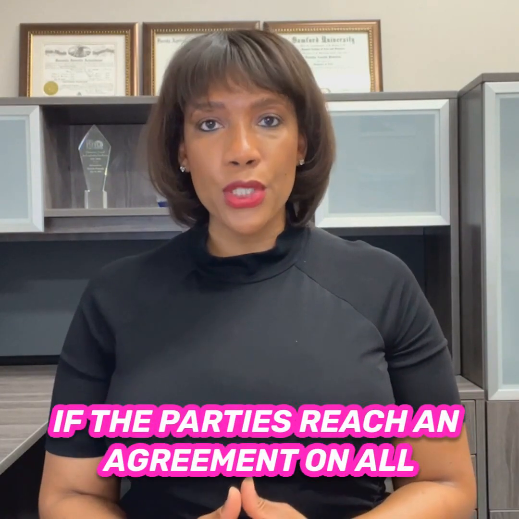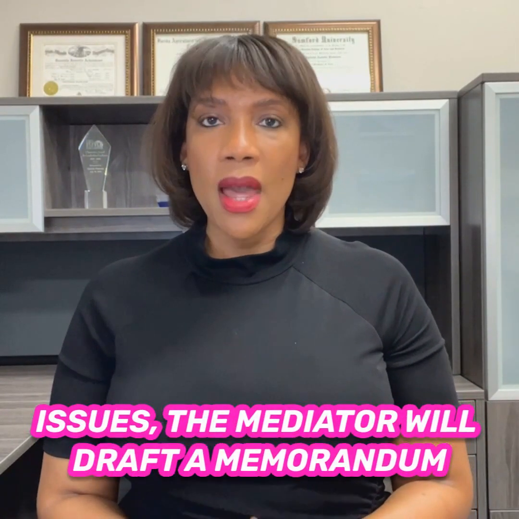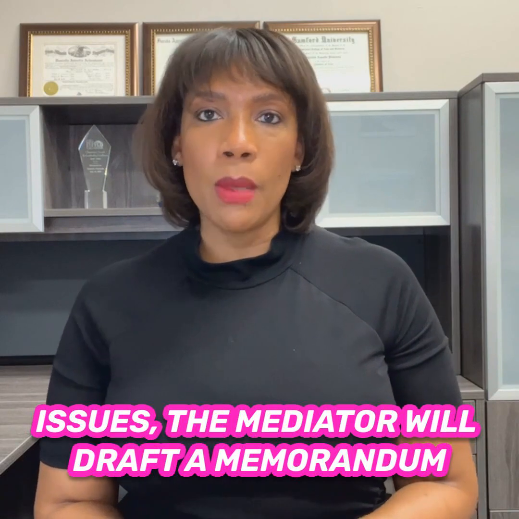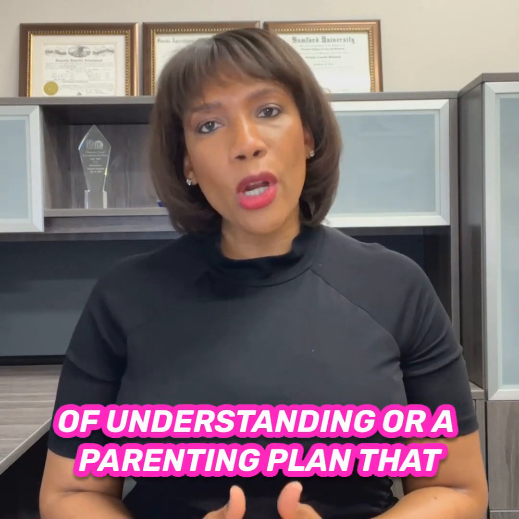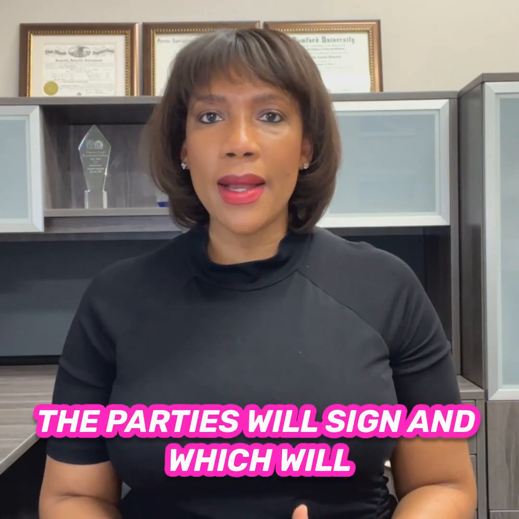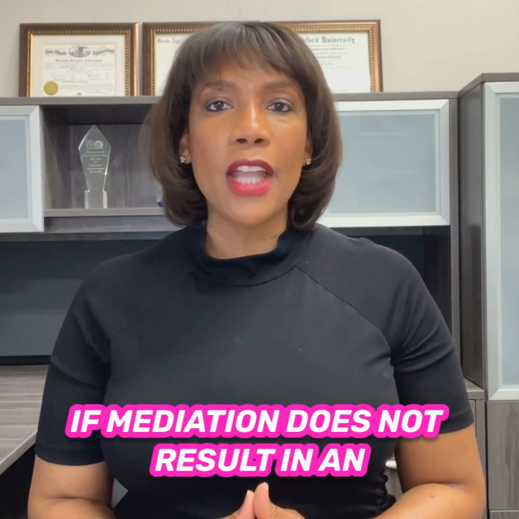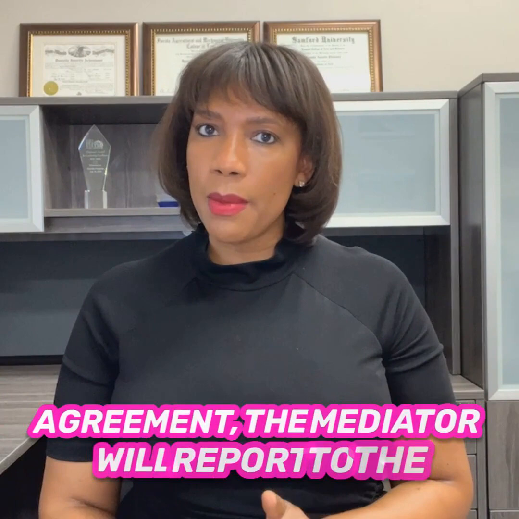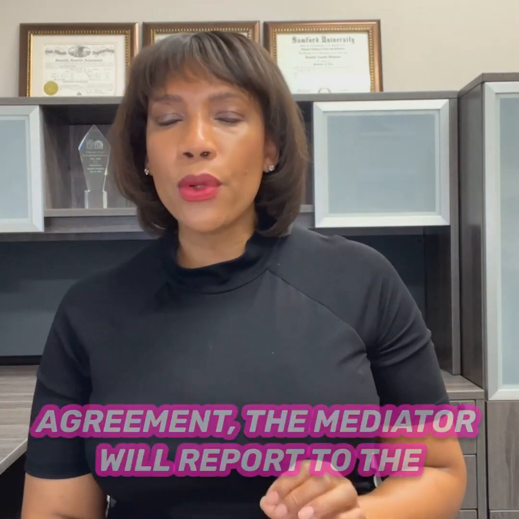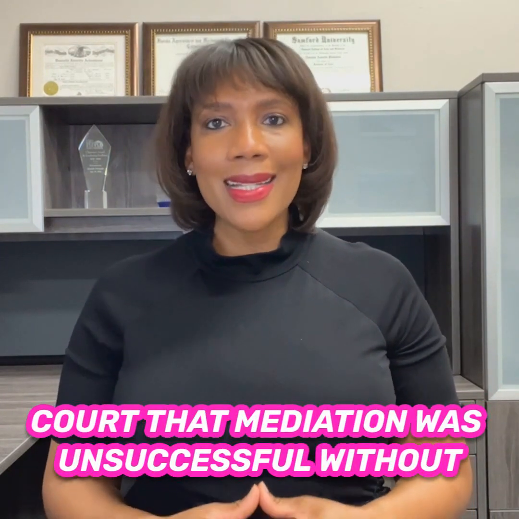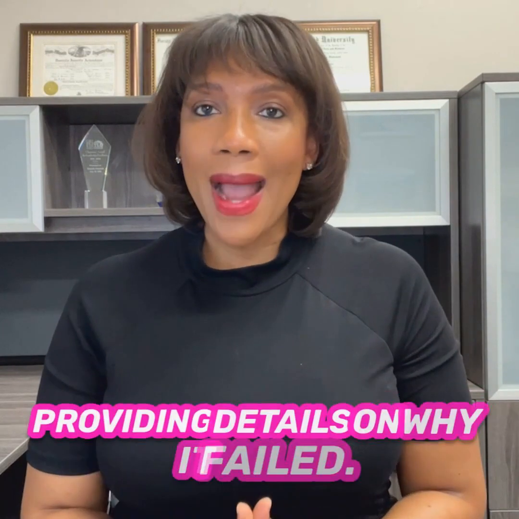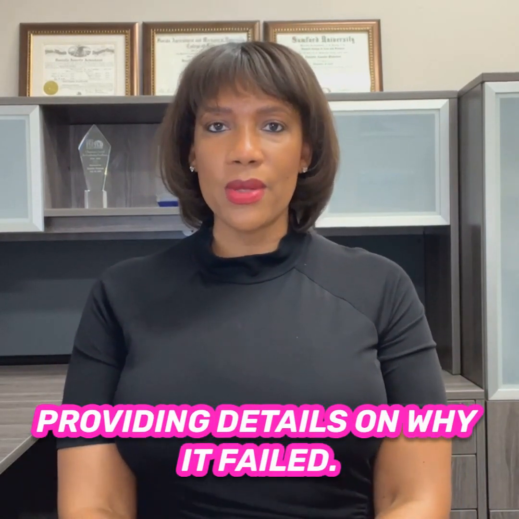If the parties reach an agreement on all issues, the mediator will draft a memorandum of understanding or a parenting plan that the parties will sign and which will be submitted to the court for approval. If mediation does not result in an agreement, the mediator will report to the court that mediation was unsuccessful without providing details on why it failed.